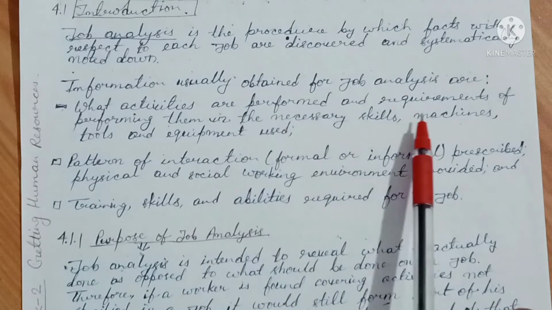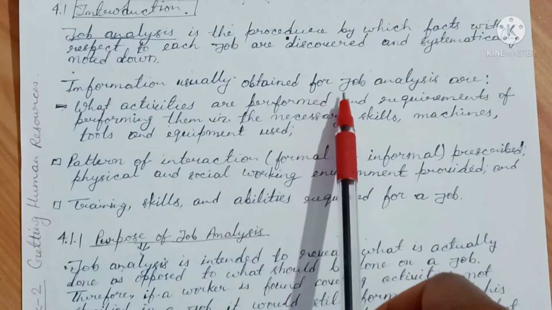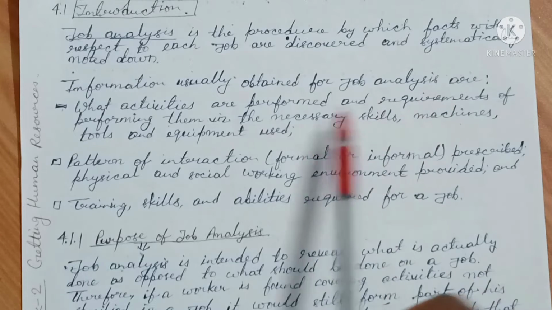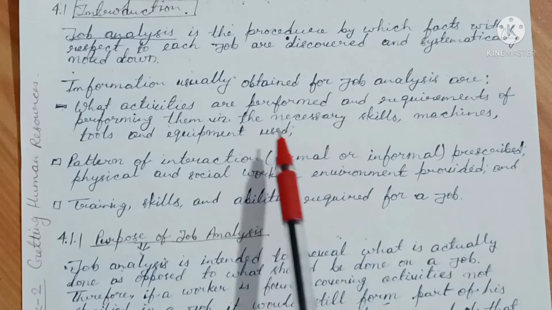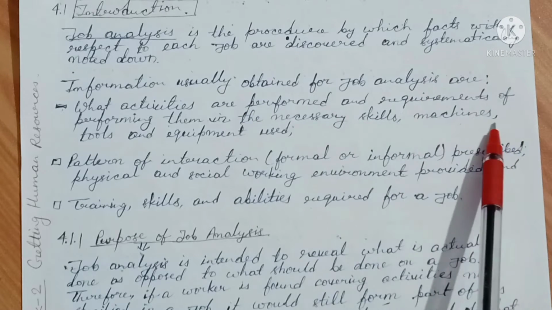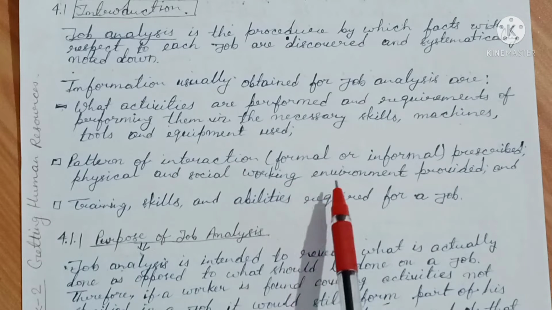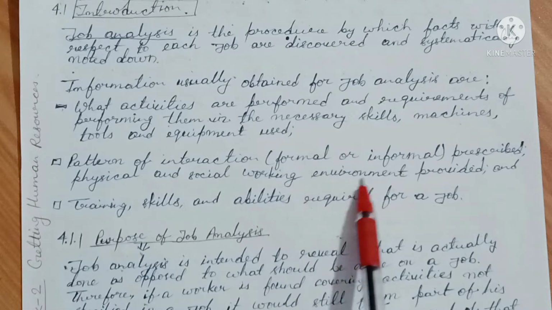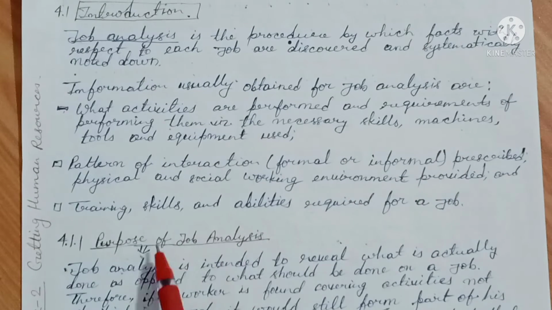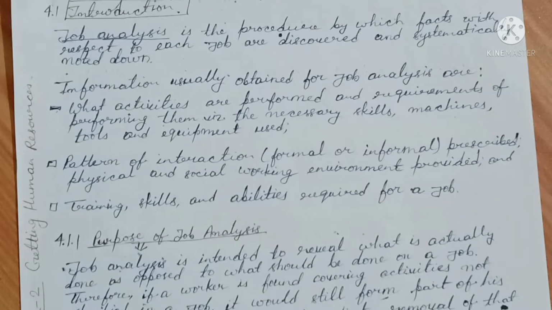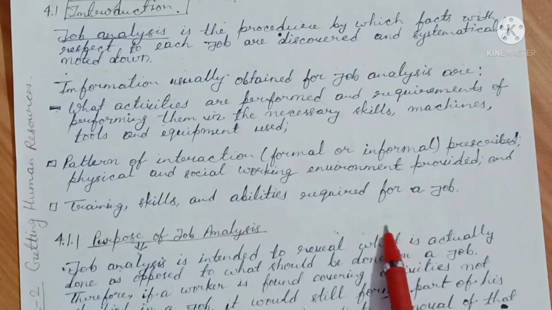Now I'm repeating this again. The information obtained for job analysis is, first, the activities and requirements for the job. Second, the pattern of interaction, whether formal or informal. And third, the training, skills and abilities required for the job. Okay, so this was the introduction part related to job analysis.